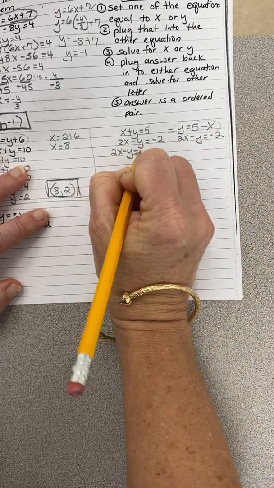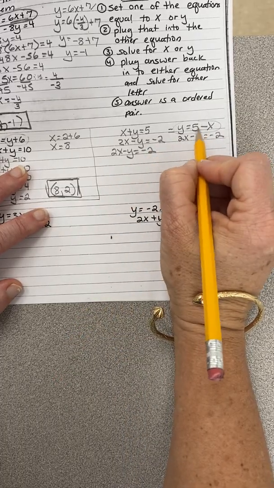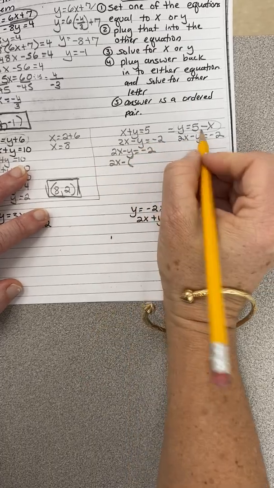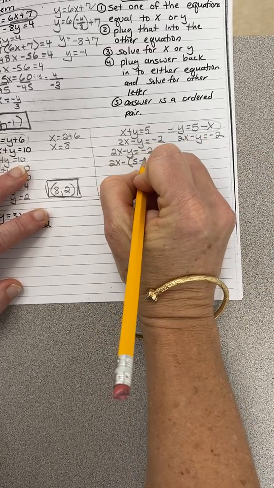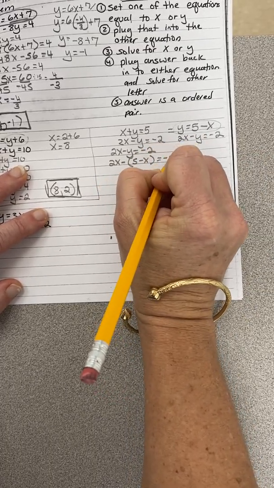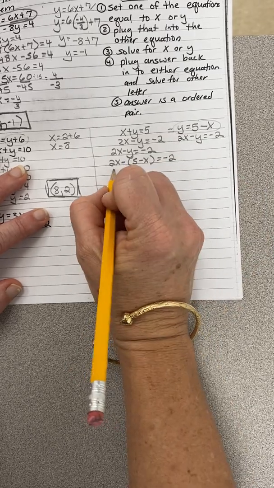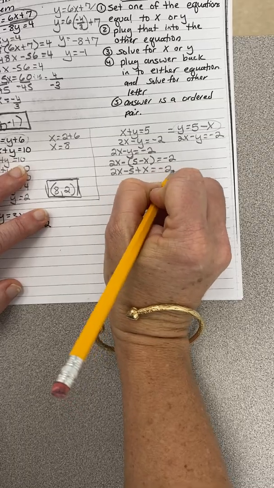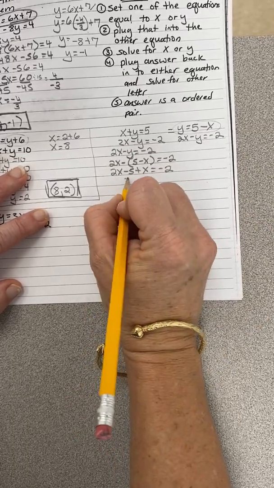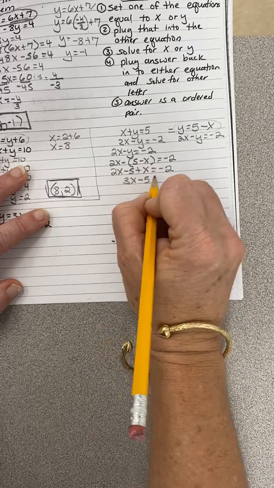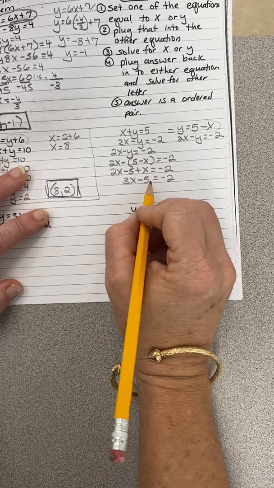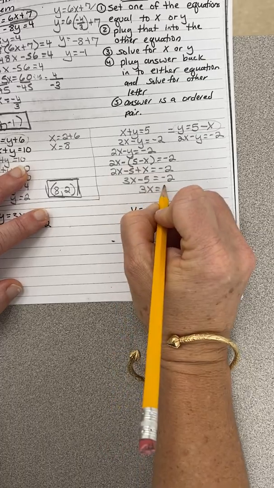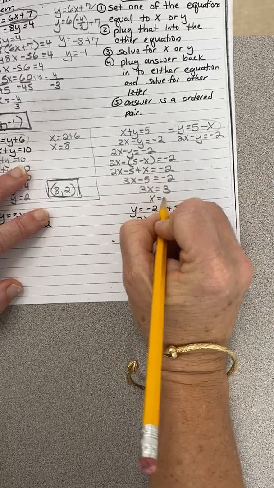2x minus y equals negative 2. And now I'm going to plug this in for my y. 2x minus, plug in my y, 5 minus x equals negative 2. Now I have to distribute that negative. 2x minus 5 plus x equals negative 2. Combine my like terms. 3x minus 5 equals negative 2. Now I'm just solving. Add 5 to both sides. 3x equals 3. And x equals 1.